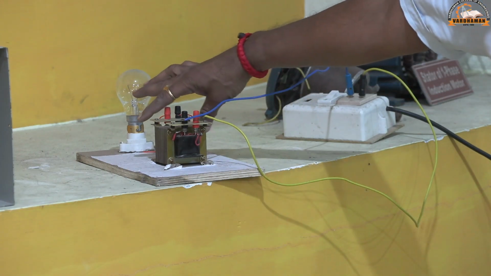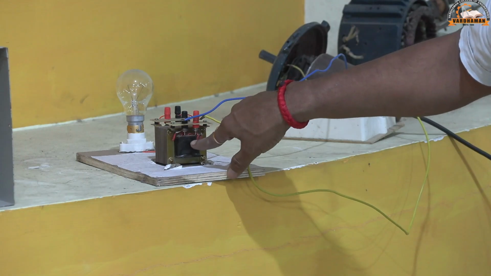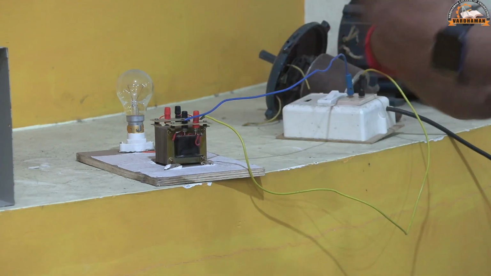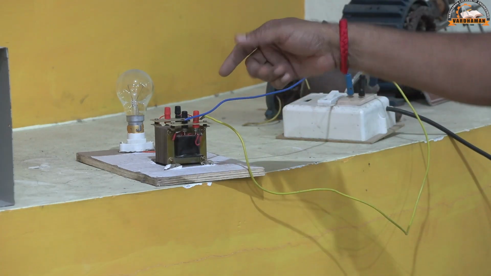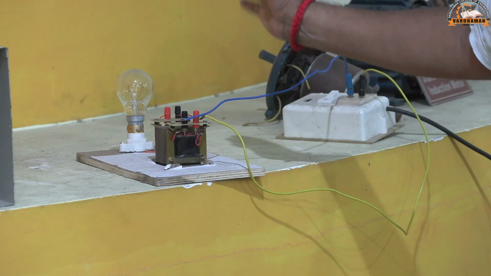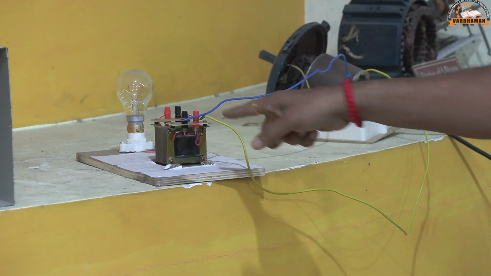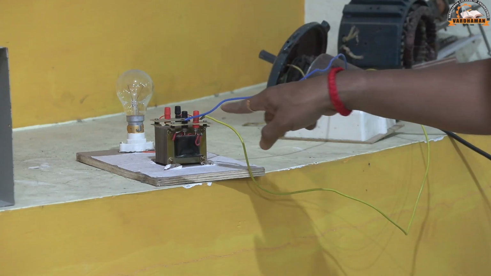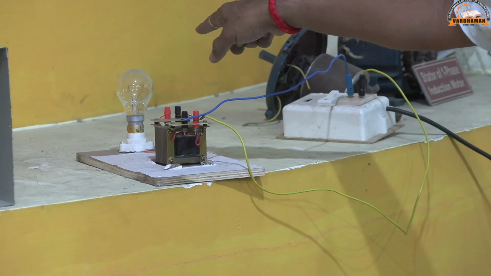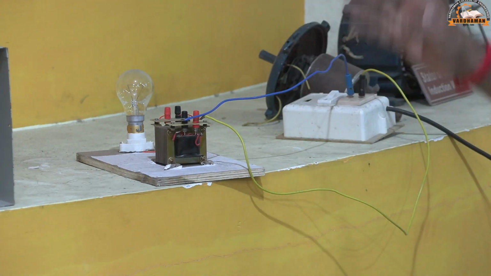If the conductor has very few turns, even though the high voltage connected to the primary coil causes more flux, the interaction with the small number of turns means the change in flux rate, d phi by dt, is less, so less voltage is induced on the secondary side. Suppose I connect a 230 volt power supply, but on the output side I have placed fewer turns, so less voltage is induced. You can see the bulb glowing very dim.